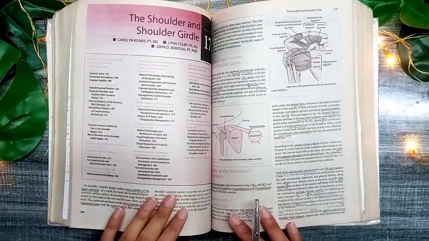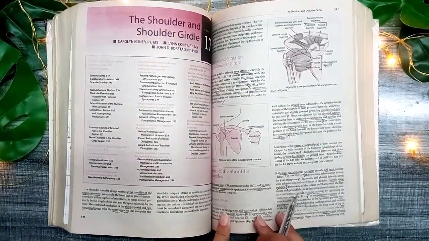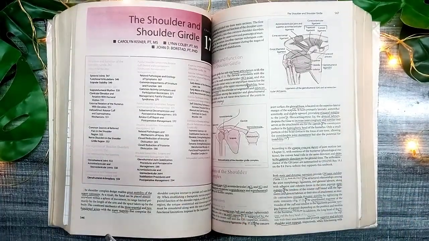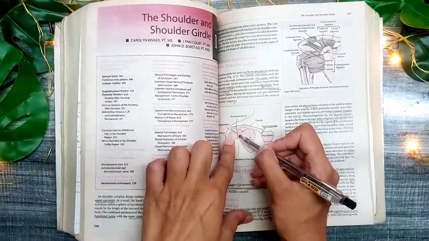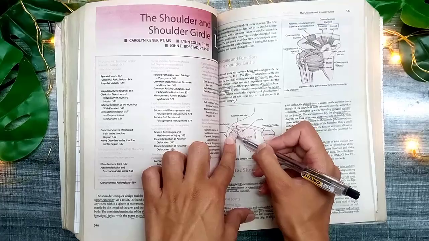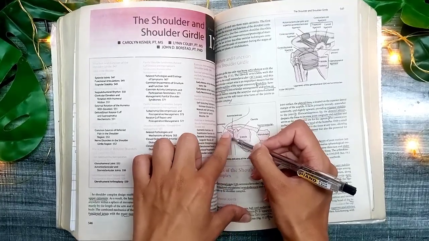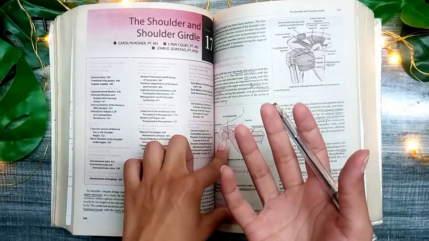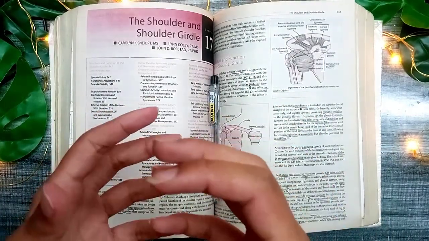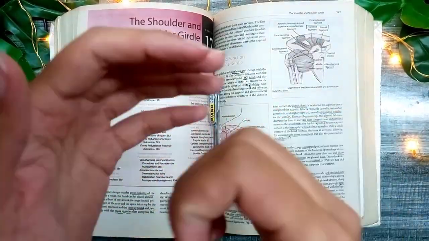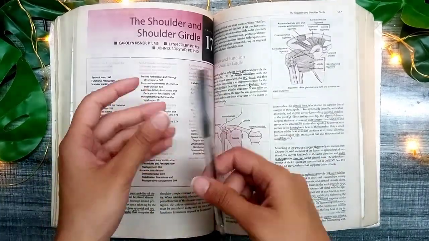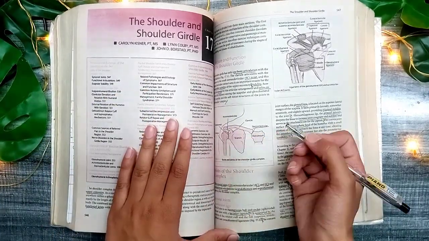Now what are the characteristics of the glenohumeral joint? The glenohumeral joint is incongruous, as we have already seen, because you can see that there is a very small surface area in contact, and the joint is very shallow, as opposed to the hip joint, where we can see that a greater part of the femur is in contact with the acetabulum. So here there is a very shallow contact, and therefore this is an incongruous joint.